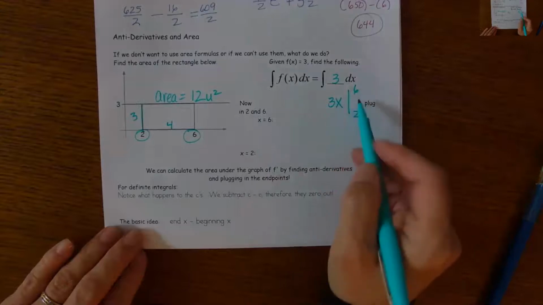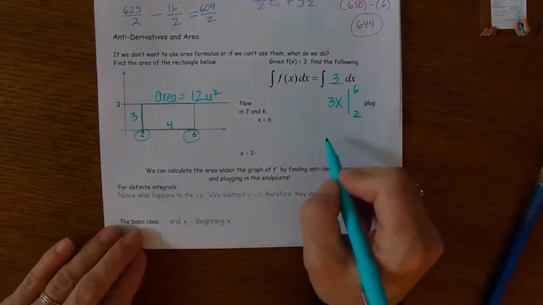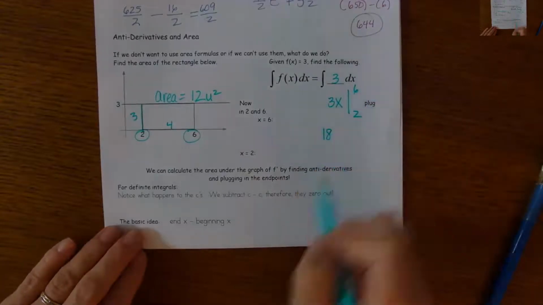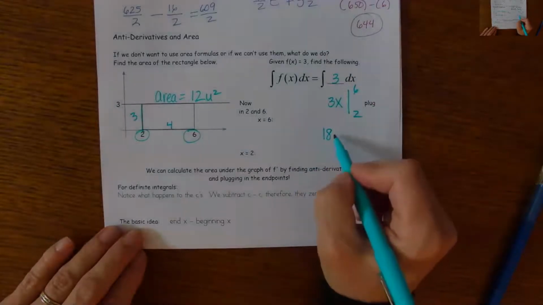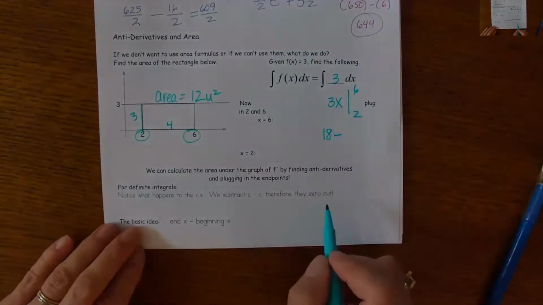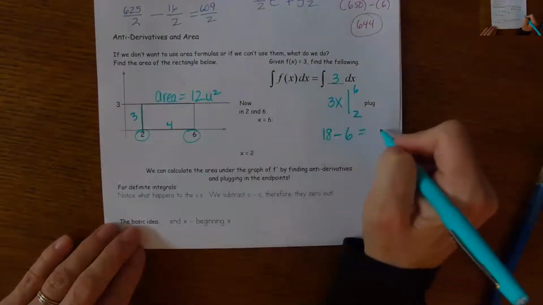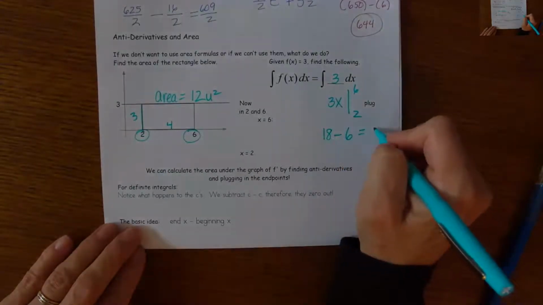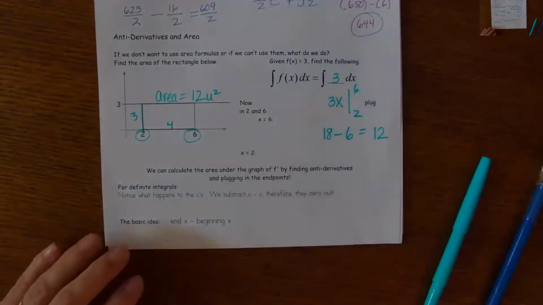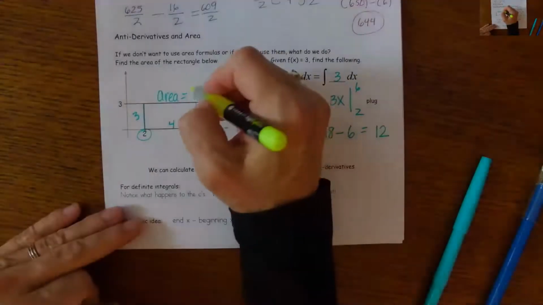Okay, so now I want you to plug those in. What's 6 times 3? 18. Now subtract, plug in the 2. What's 2 times 3? 6. And 18 minus 6 is 12. What do you notice we're doing?